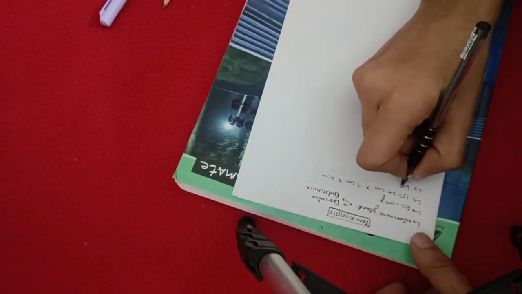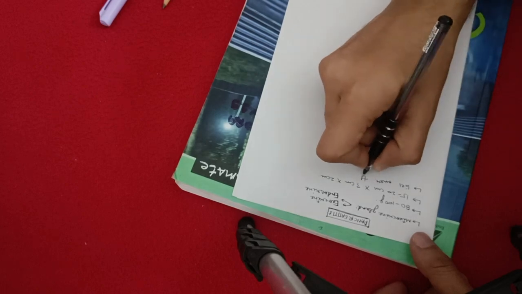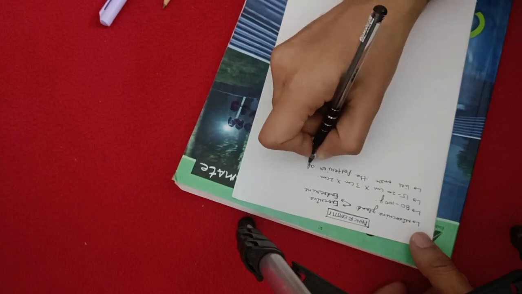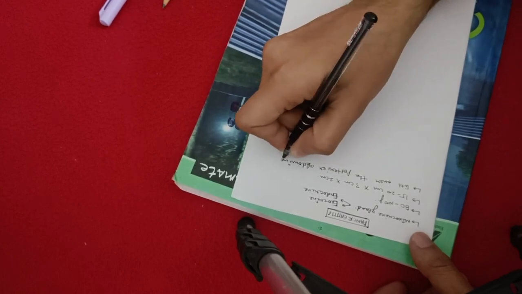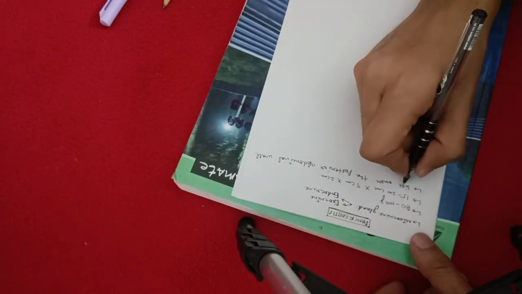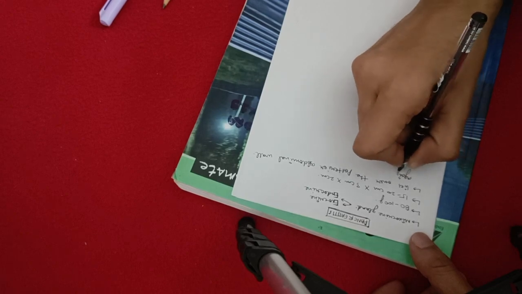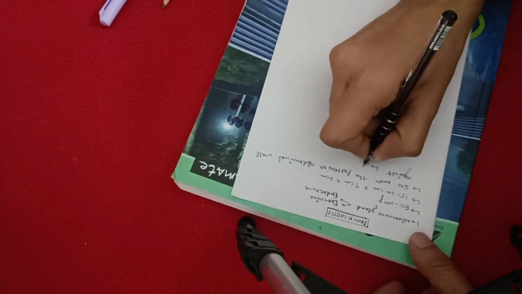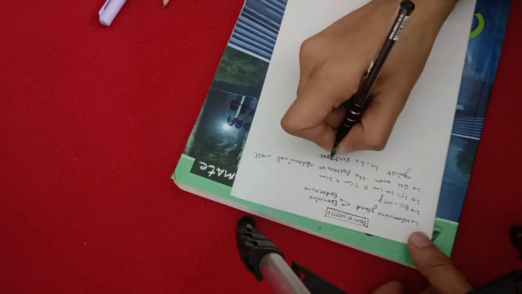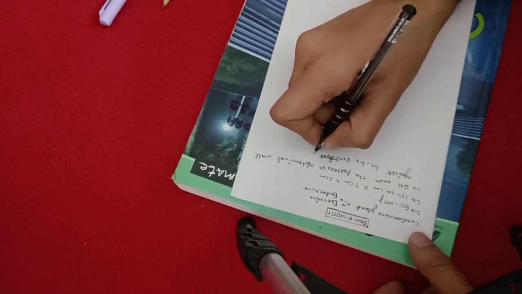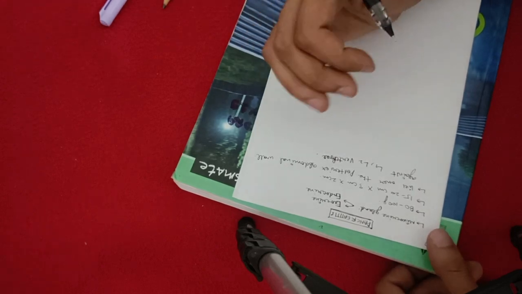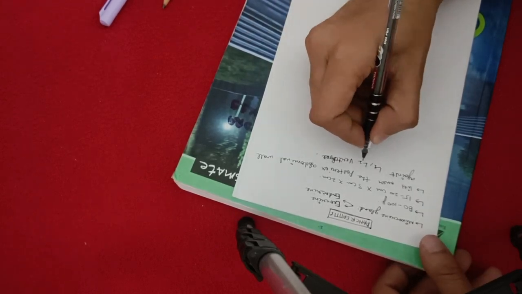It lies over the posterior abdominal wall, against which vertebra? Against the L1 and L2 vertebra. As we all know, another organ of the body which lies around this position is the kidney, which lies from T12 to L3. This is from L1 to L2 vertebra.